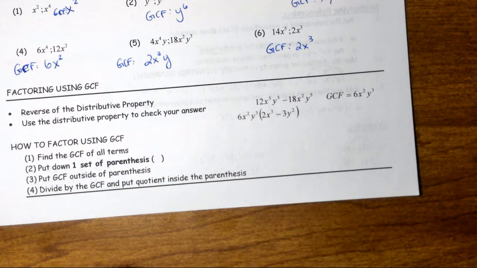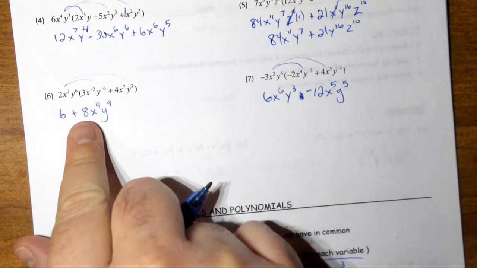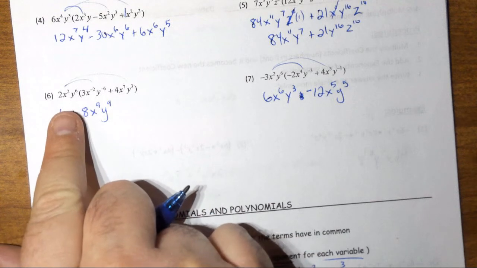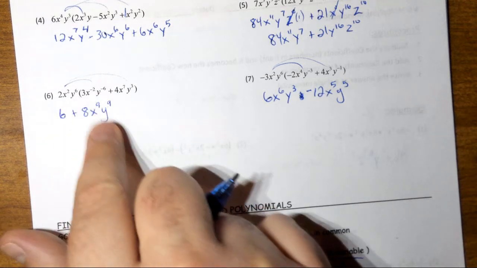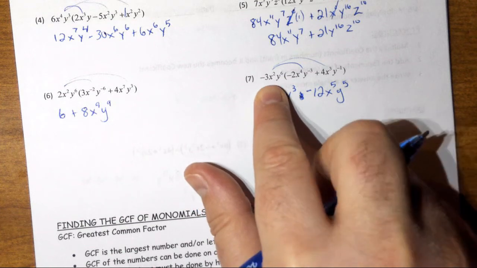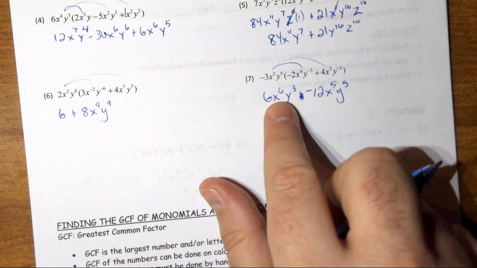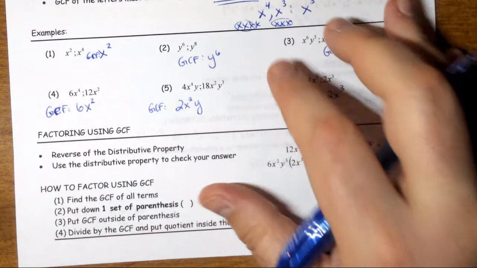All right, so what we're going to do now is we're going to do the reverse of the distributive property. So we're going to take this, right? We're going to take this and we're going to break it up. This is a bad example to use here. We're going to take this and we're going to take out the GCF and basically divide the GCF into these 2 terms and end up with that quotient inside, okay?